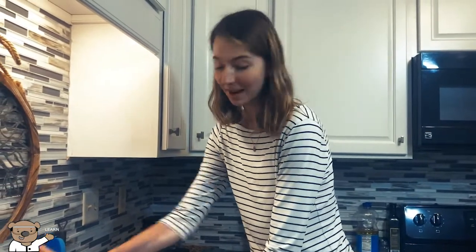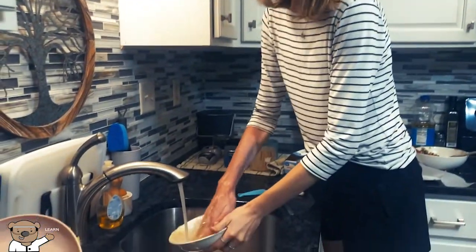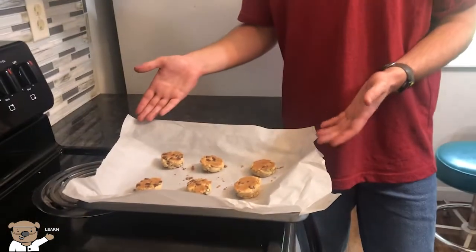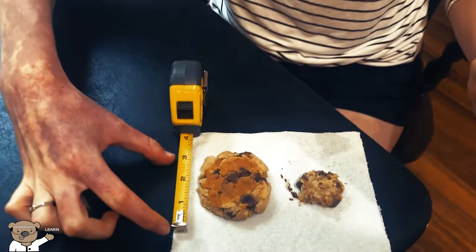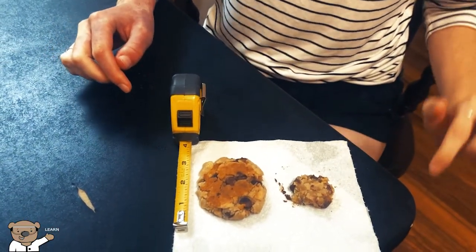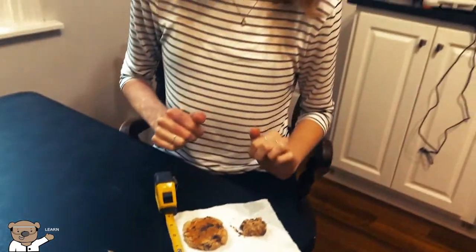As the cookies are baking, make sure to clean up your mess and also be thinking about that question I asked you about cookie diameters. The cookies are done. They look great. And now for the answer to our question. If you said you would like a cookie with a diameter in inches, you are correct. You can see here that 3 inches is a lot bigger than 3 centimeters. So if you picked this cookie, hopefully you can have seconds.